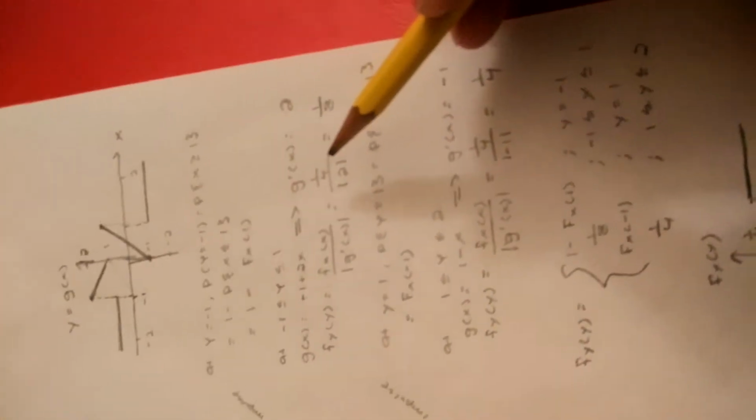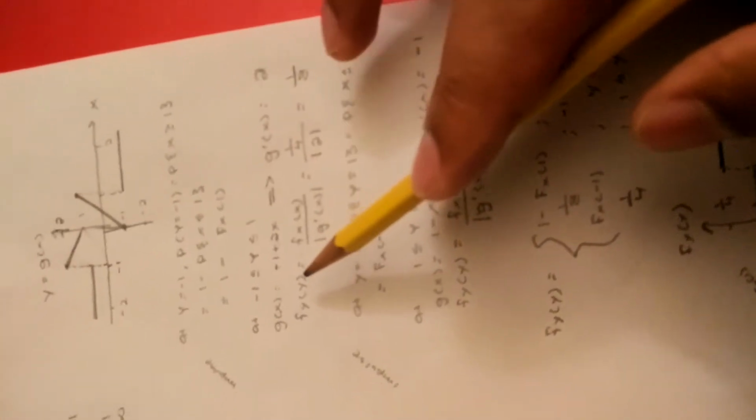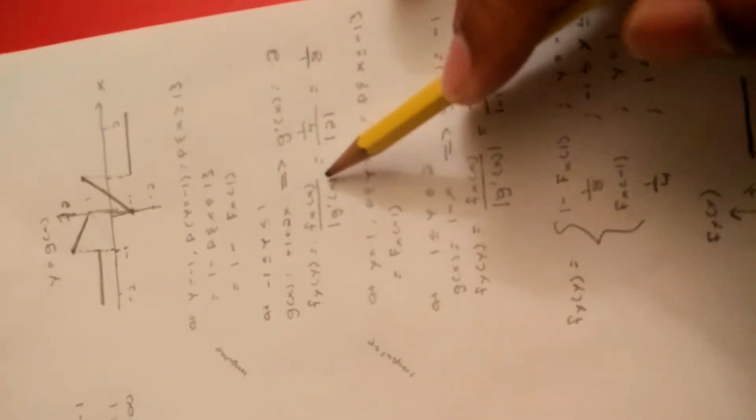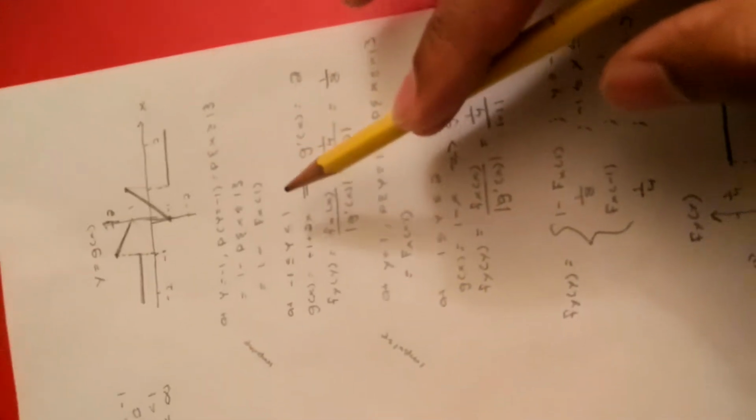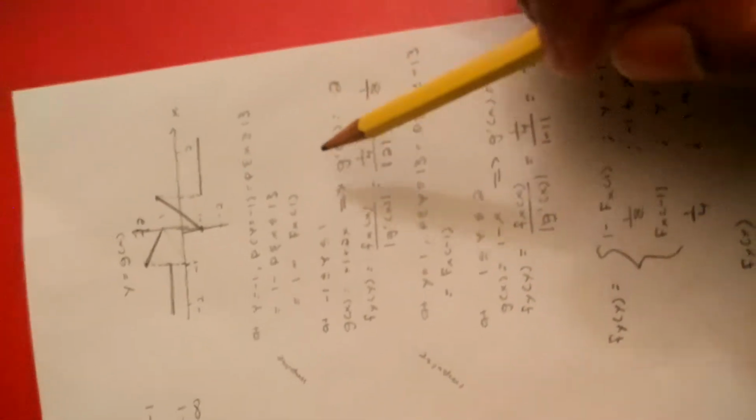And we know from the fundamental theorem that f of y equals f of x divided by the absolute value of g prime of x. So we know that f of x equals 1/4 because it's a uniform function, and g prime of x equals 2. So 1/4 divided by 2 equals 1/8. So for the interval -1 less than or equal to y less than or equal to 1, we have 1/8.